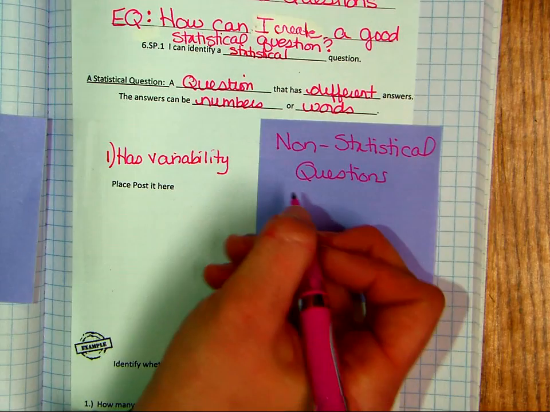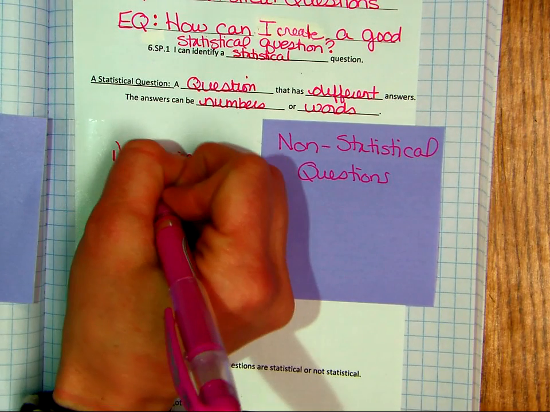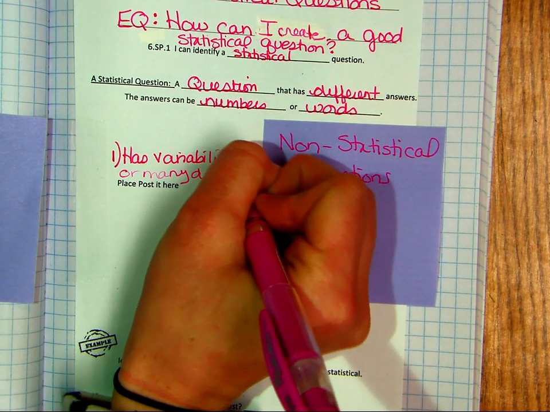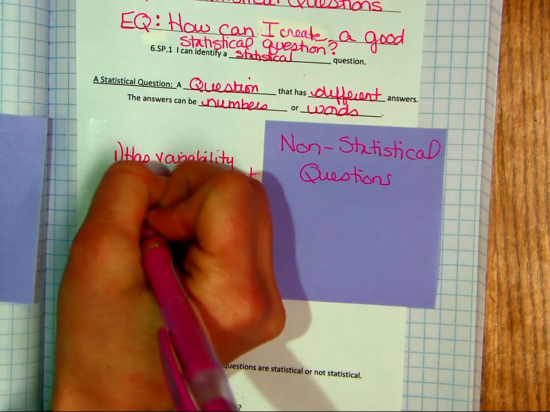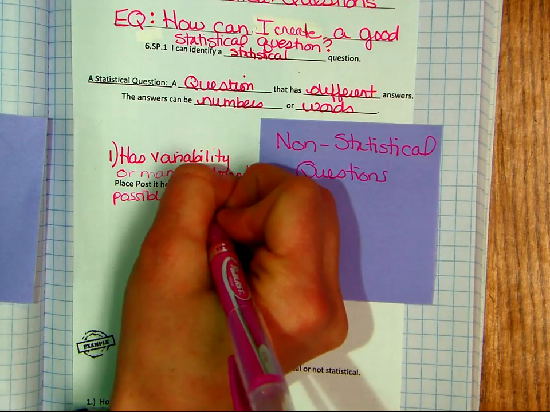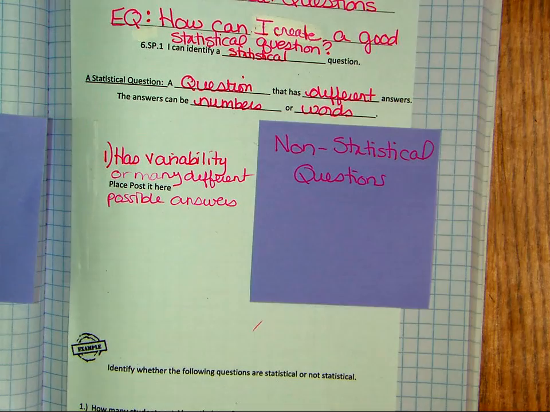So we're going to say it has variability or many different possible answers. Okay, so that's the first thing that it should have.